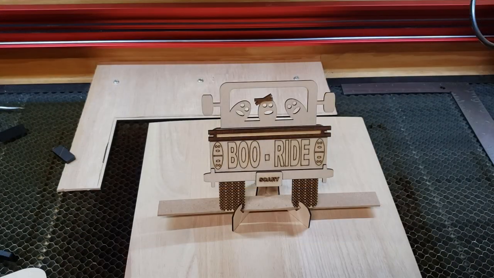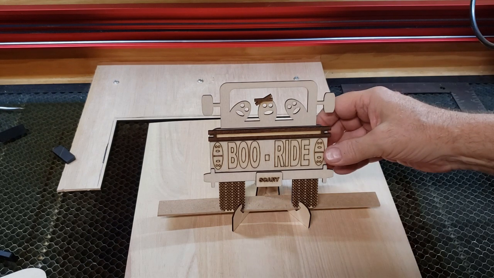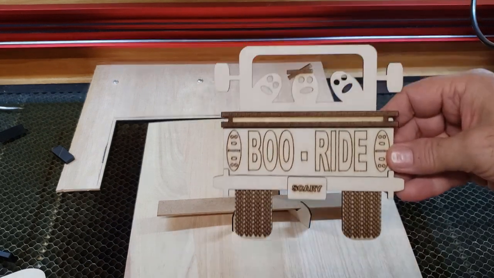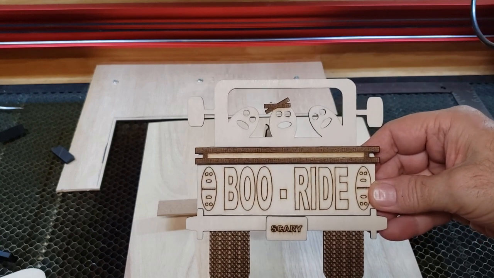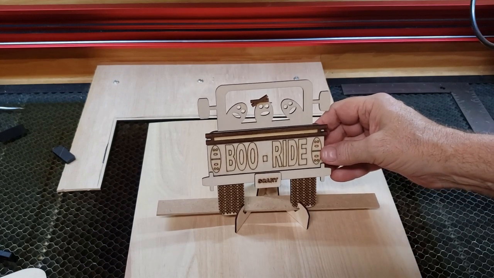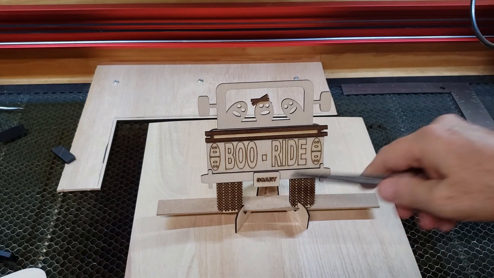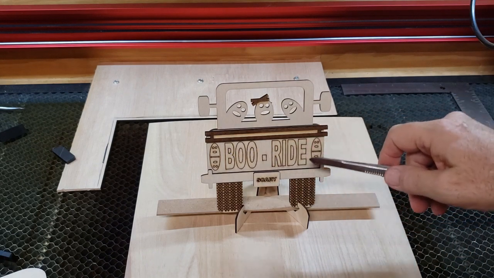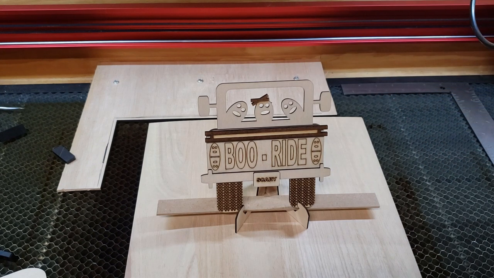Okay, folks, well, our boo ride is complete, and I believe it turned out pretty good. Let me see if I can give you a closer look. It took a while to do, but you could certainly do more. You could cut out letters and put those on, or cut out ghosts, or add other characters. So give it a try and just have some fun with it.